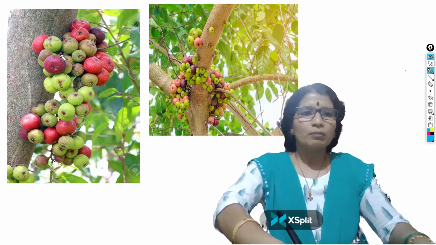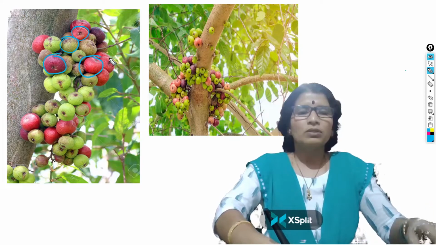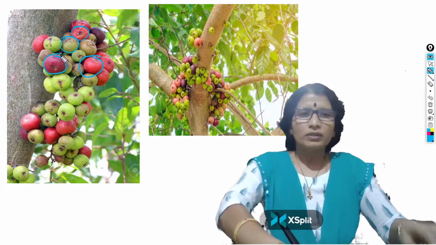Usually in Ficus species, that means Marri Chettu, Medi Chettu, Ravi Chettu, Juvi Chettu, like those in Ficus species, Hypanthodium inflorescence is very common. So these are the Hypanthodium inflorescences, which look like fruit-like inflorescences. Cyathium is a flower-like inflorescence and Hypanthodium is a fruit-like inflorescence. These inflorescences, usually after fertilization, develop into a fruit-like structure.